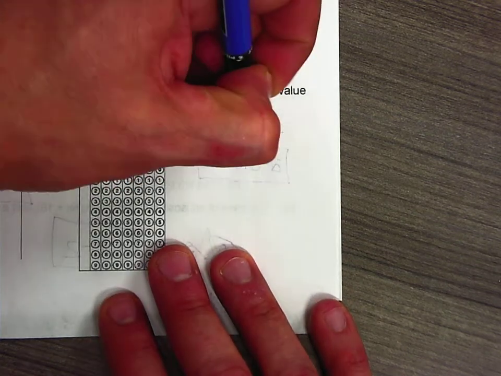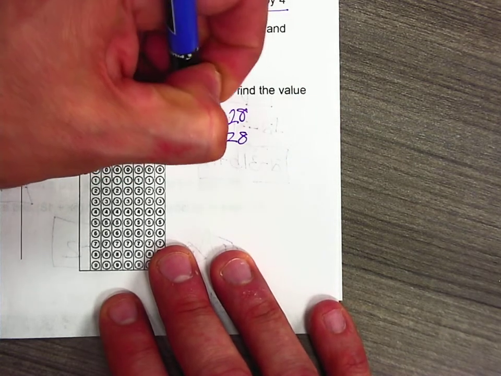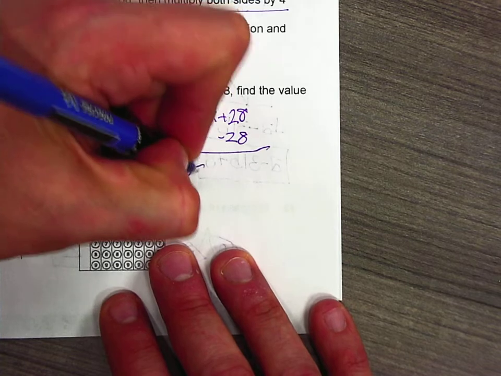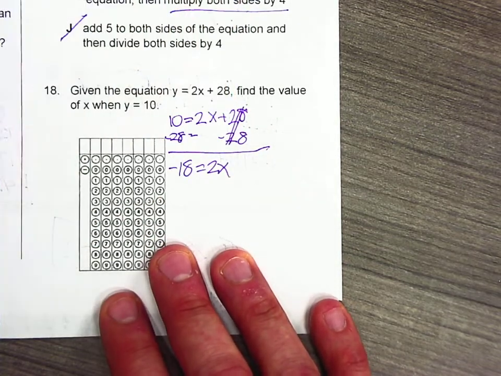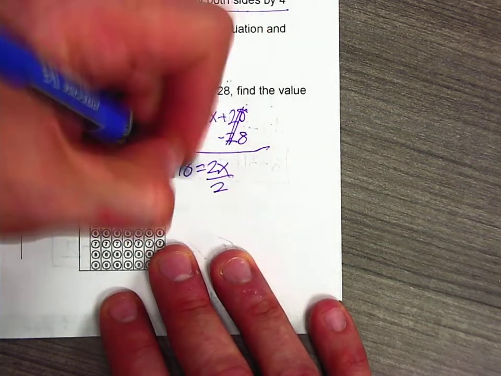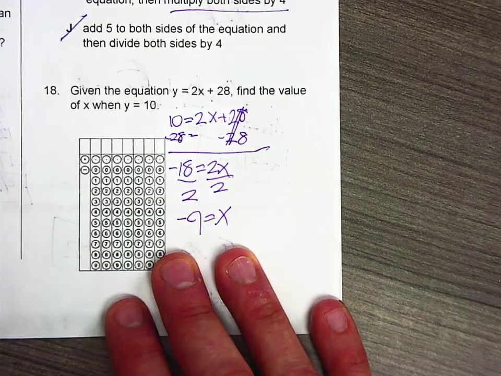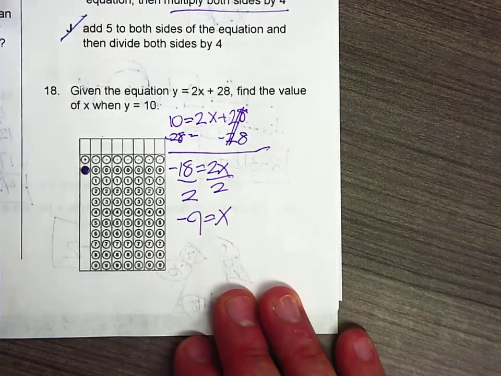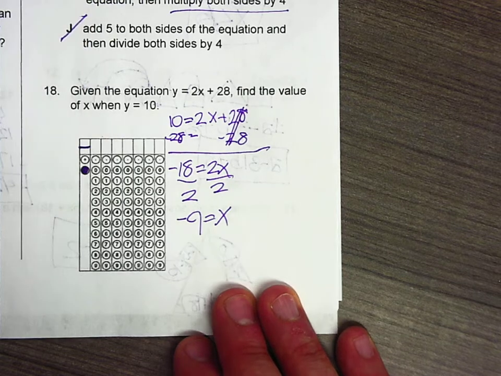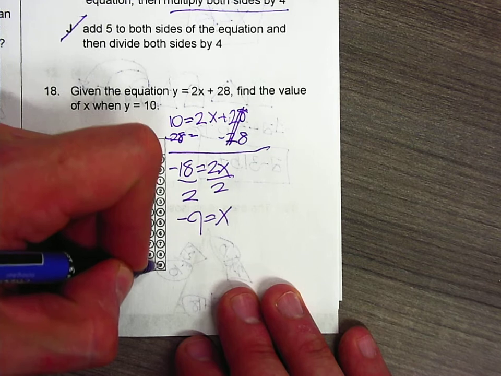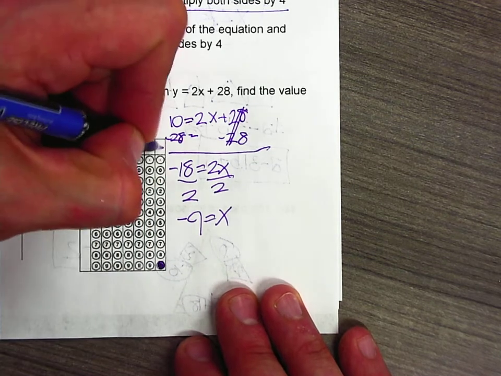I'll subtract 28 from both sides. 10 minus 28 gives me negative 18 equals 2x. Divide both sides by positive 2. And x equals negative 9. So I circle the negative sign in my griddable and also write it up here. I'll go to 9. It's a single number, so I'll go ahead and go to the very end on the right. And it's a 9.